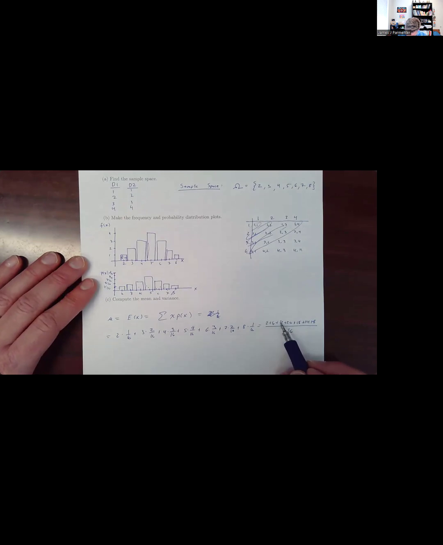The top part adds up to 80, I believe. Let's see, 8, 20, 40, 58, 68, 72, 80. Yep, and 80 divided by 16 is 5.